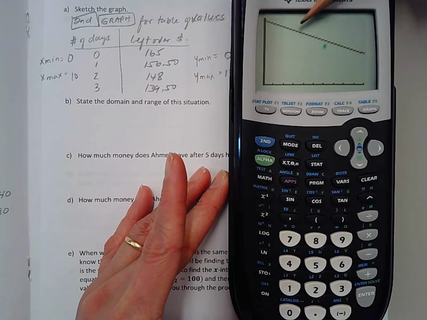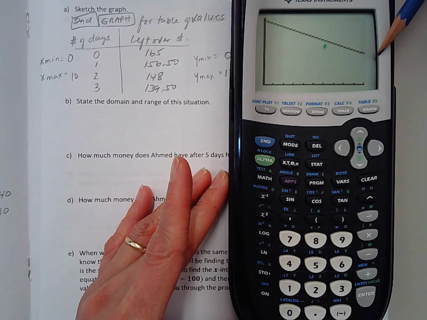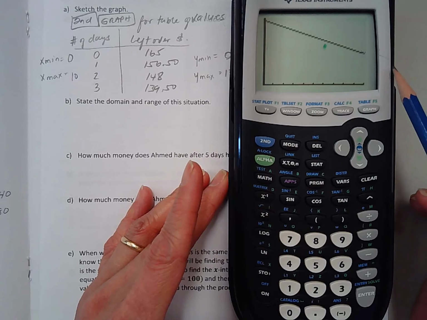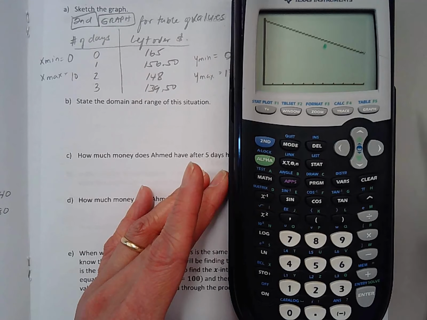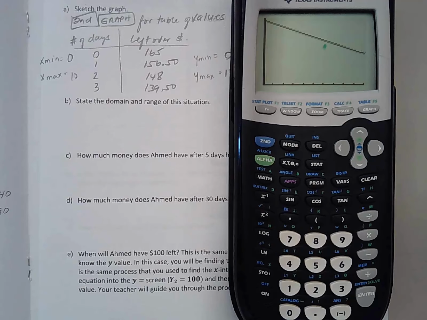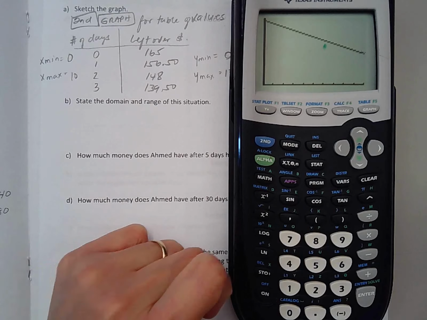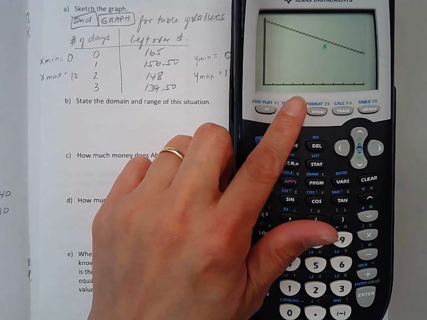It keeps going down, keeps going down. Can we see the x-intercept in here? No. Well, what can we change so that we can see the x-intercept? We're going to change the window.